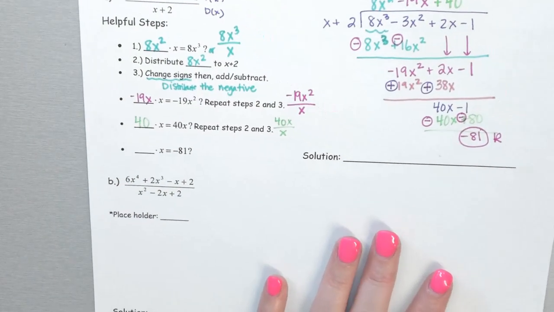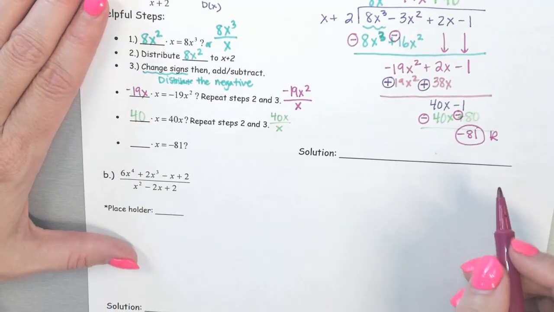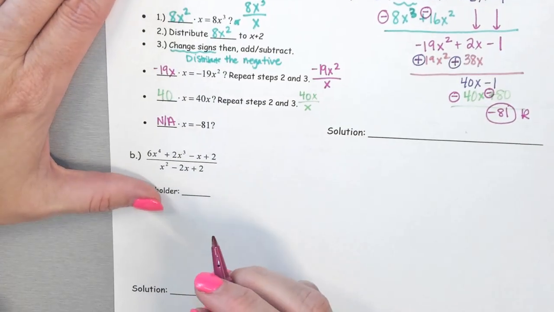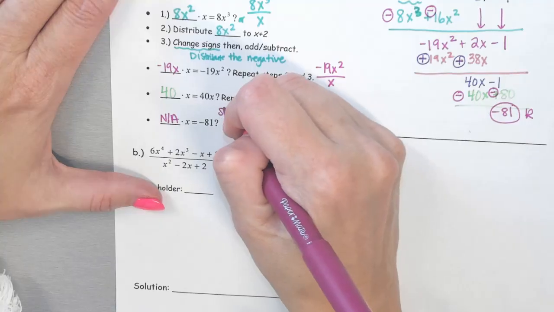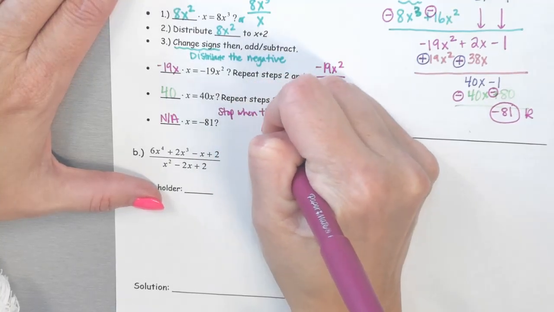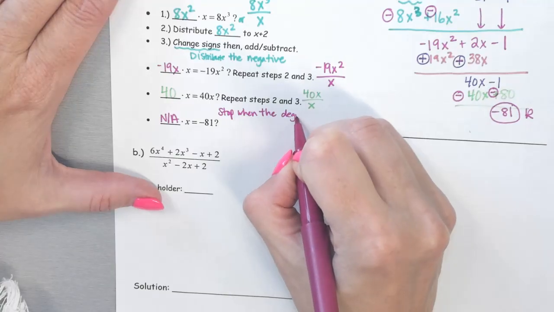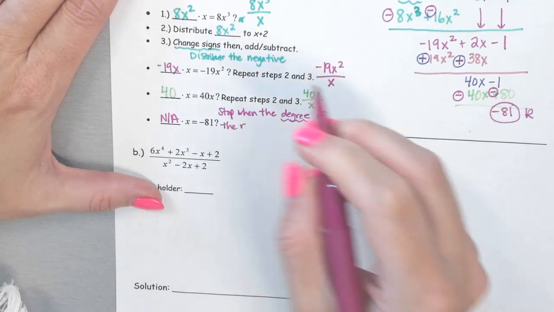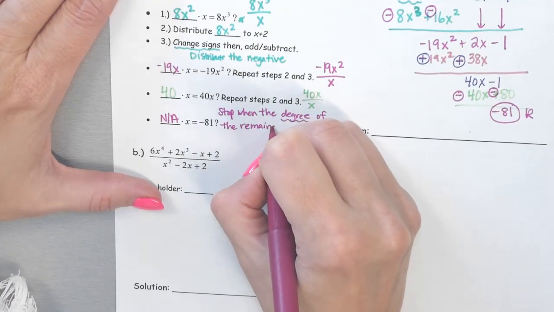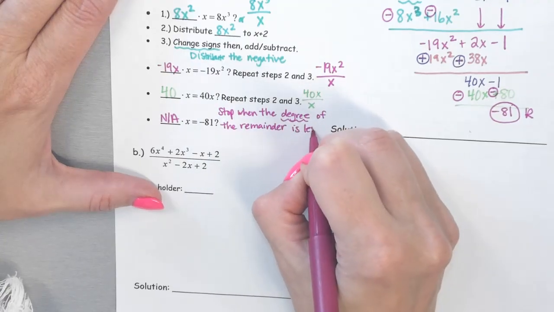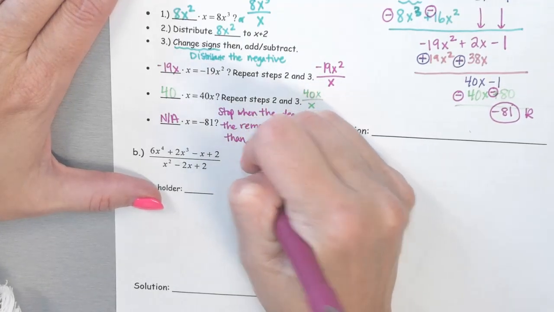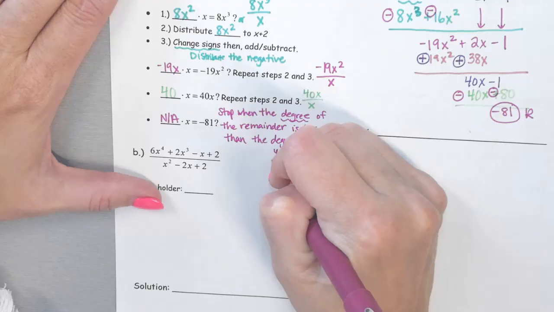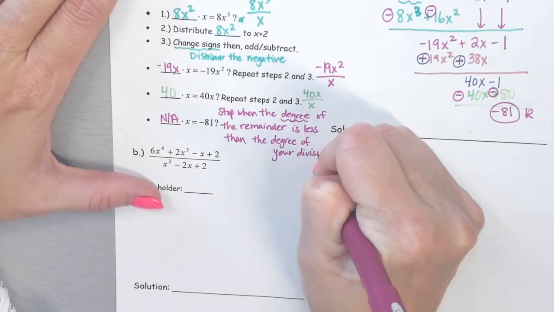Okay, you know you found your remainder when the degree, so this is not applicable, nothing times x is going to give you negative 81. Okay, so you stop when the degree of the remainder is less than the degree of your divisor.